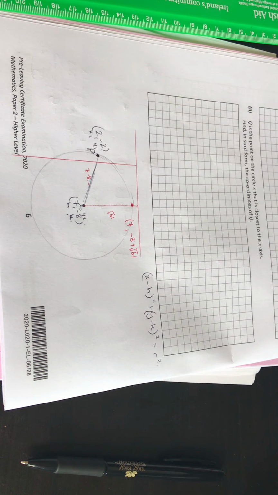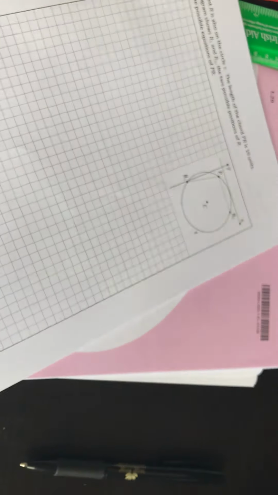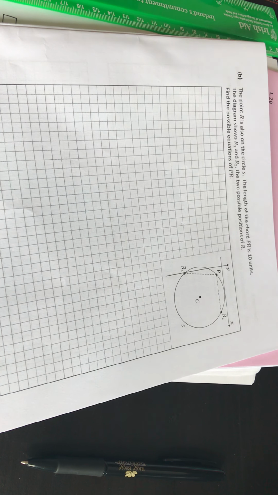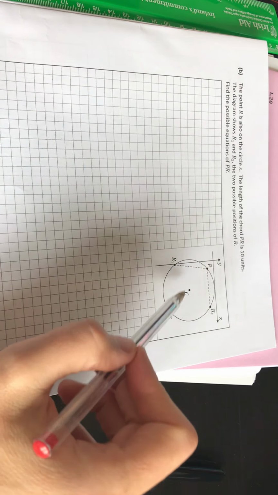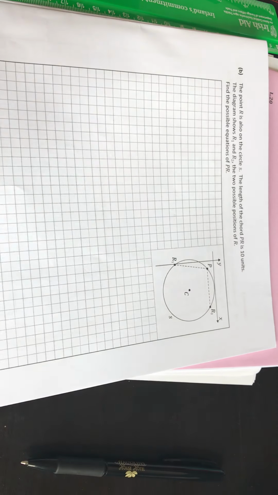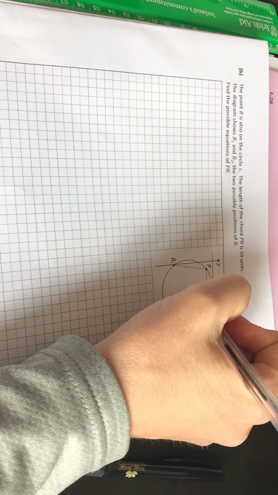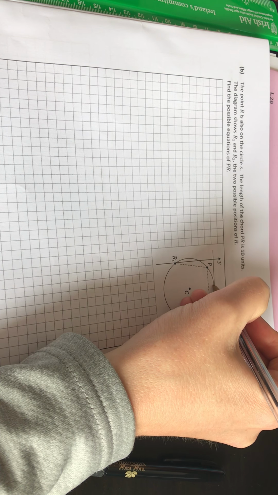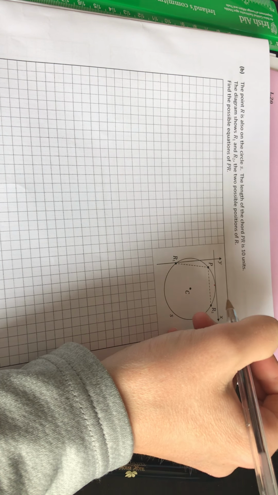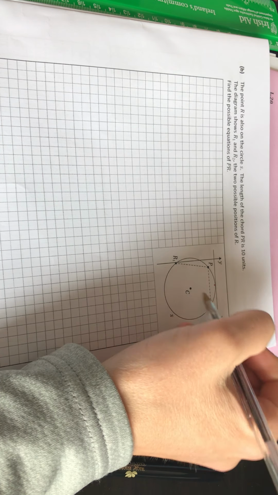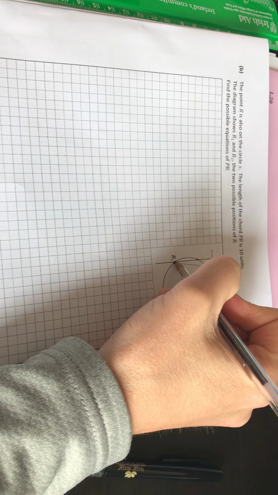Okay, and then the next bit: the point R is also on the circle. So I might go back to my diagram there, but maybe I don't need to. They've given it to me in better detail than what I had drawn. So we now know that if we know our centre point, we also know that point there. I have the equation of my circle, so I could potentially find those two points if I need to.